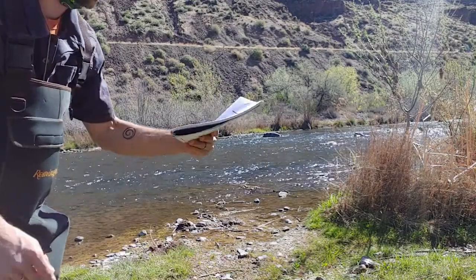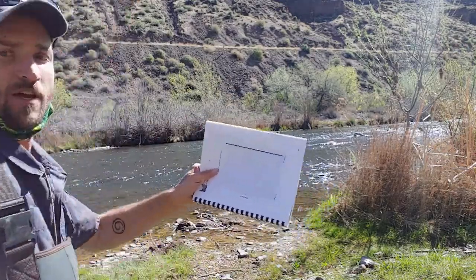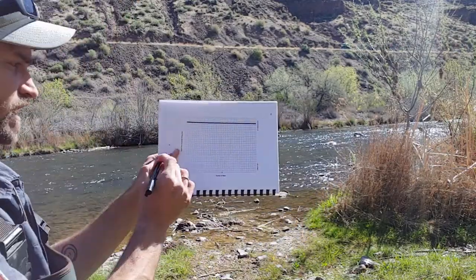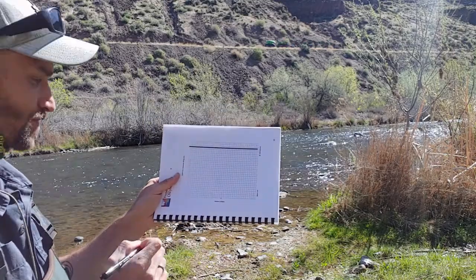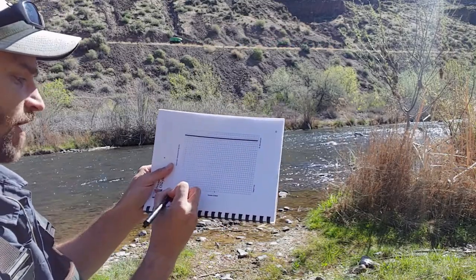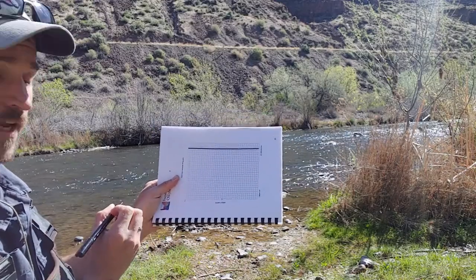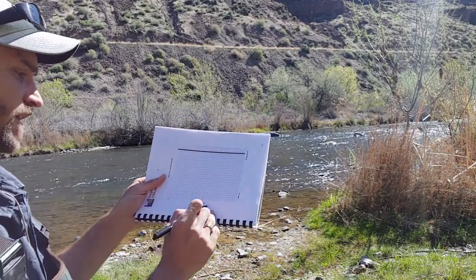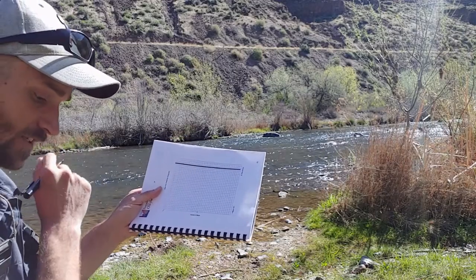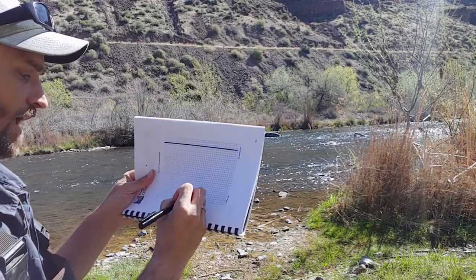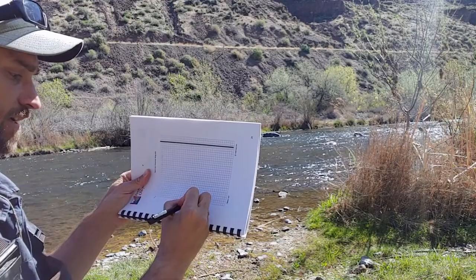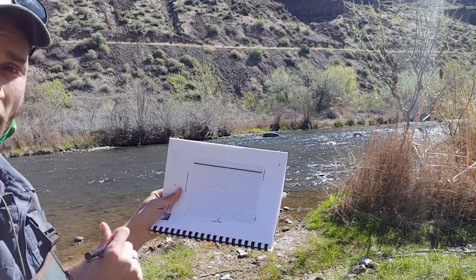So on your page 25, on this really broad river here, we are going to use about a half a square as a step. Okay, so that means there is 76 overall, and we have about 38 at the midway.